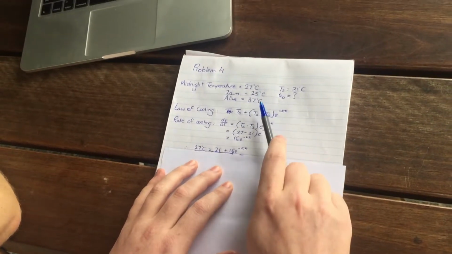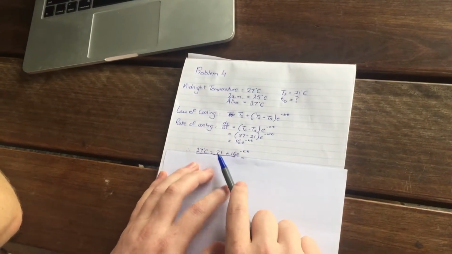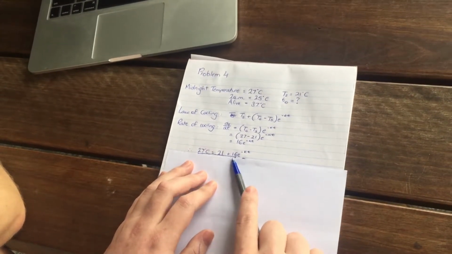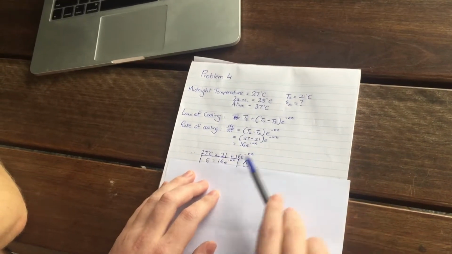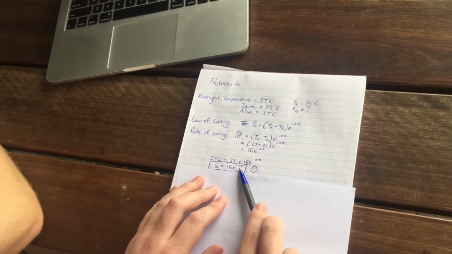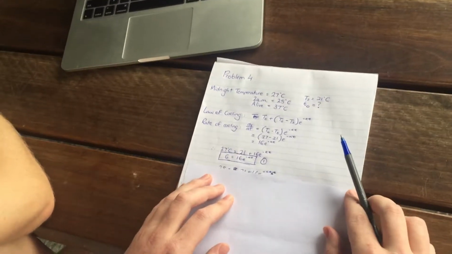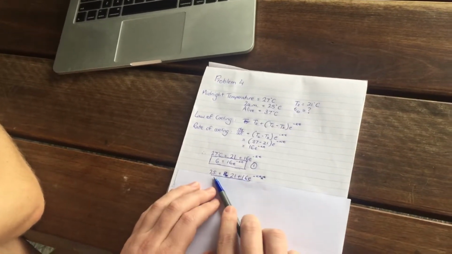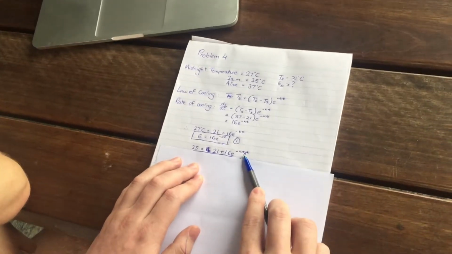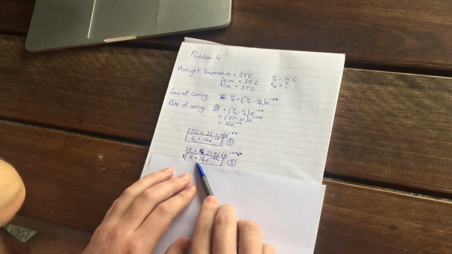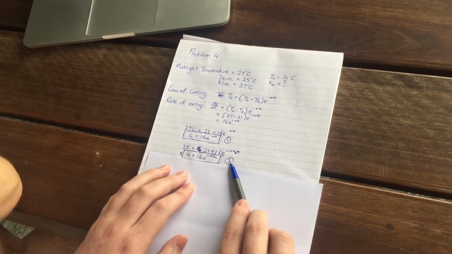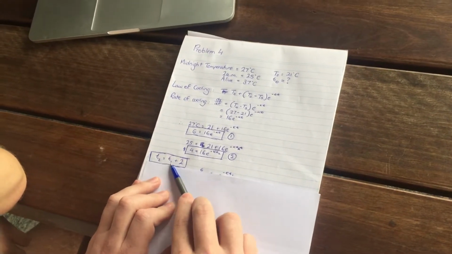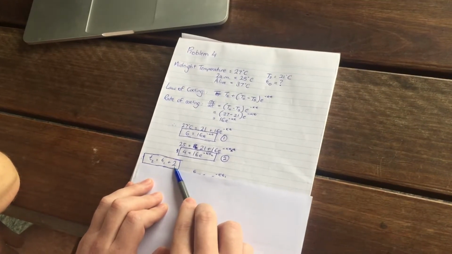If we plug in our initial conditions, the temperature of 27 degrees is equal to 21 plus this cooling term. Simplifying, we get 6 is equal to 16 e to the negative kT1, and we'll call that equation 1. If we plug in our second reading, 25 degrees at 2 a.m. is equal to 21 plus 16 e to the negative kT2, which means 4 is equal to 16 e to the negative kT2, and we'll call that equation 2. We also know that T2 is equal to T1 plus 2, because 2 a.m. is 2 hours after midnight.